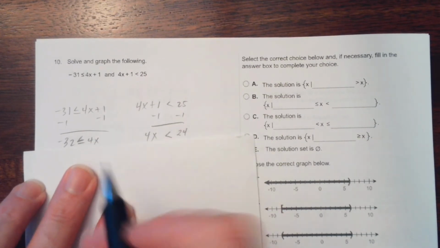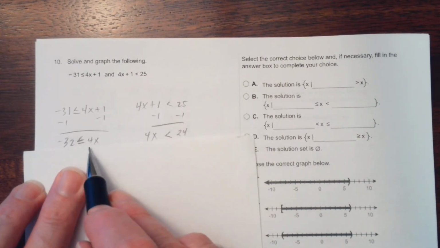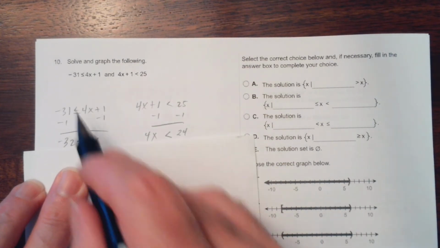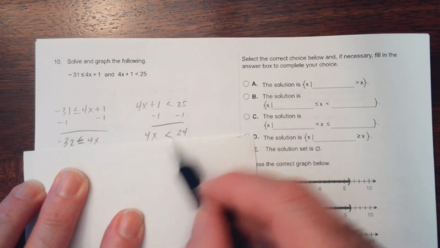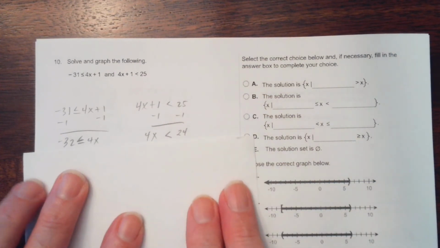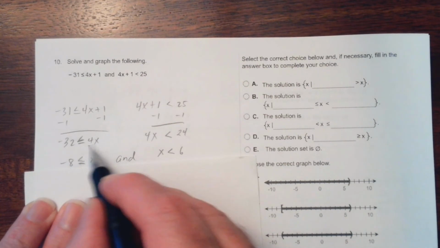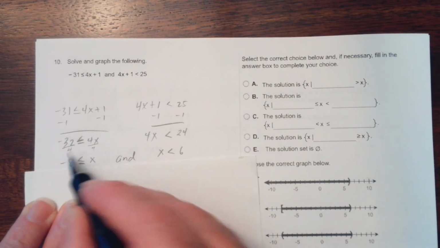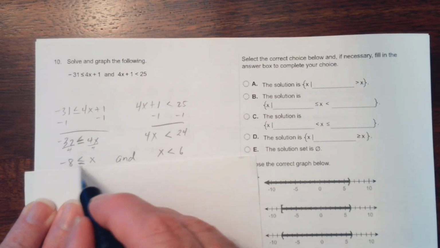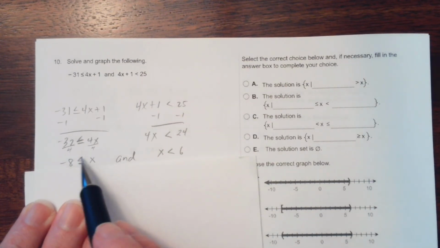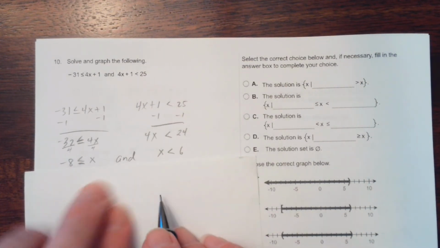We end up with negative 32 less than or equal to 4x. Here we have 4x is less than 24. And by the way, normally you probably do this one and then you do this one. Just to keep things simple, I'm going to do them together at the same time. Here, if I divide both sides by 4, I get negative 8 is less than or equal to x. Notice I divided by a positive 4. That's why I did not reverse the symbol.